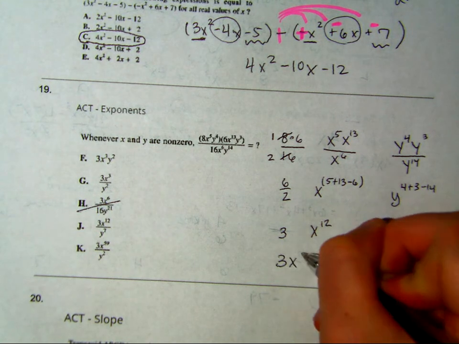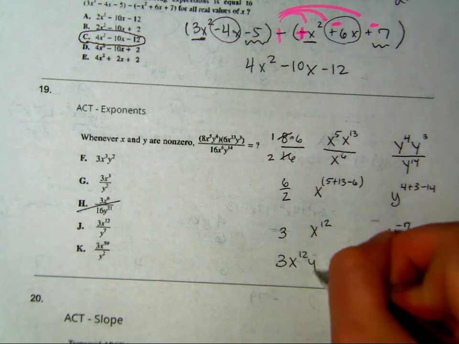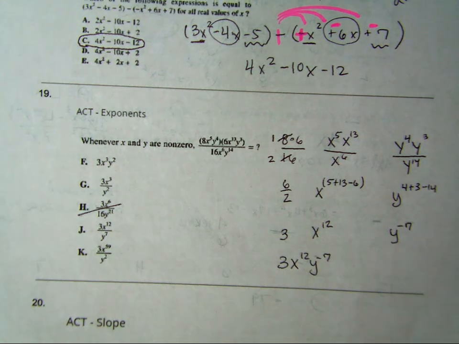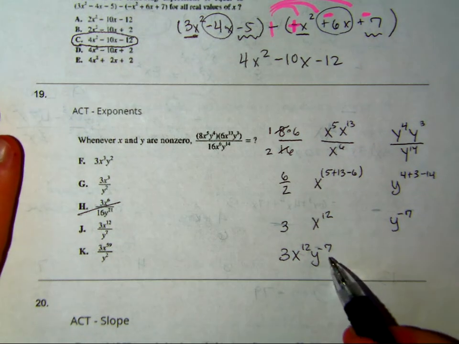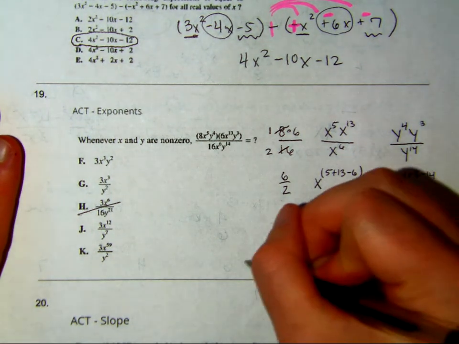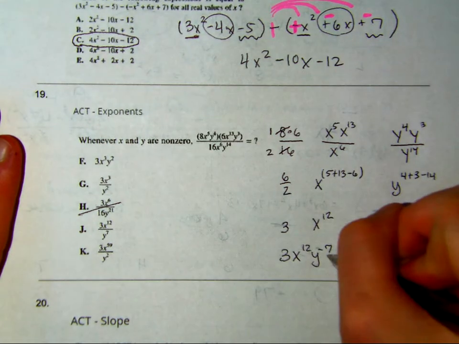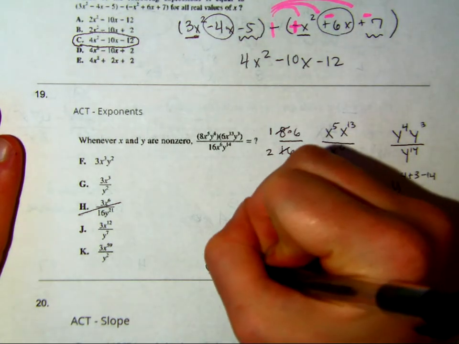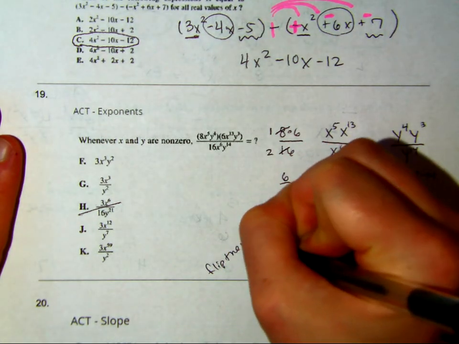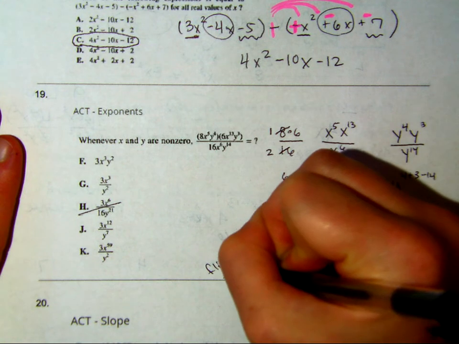negative 7th. But remember, we do not like negative exponents. So we have to use our negative exponent rule, where you flip the sign and flip the fraction, right?